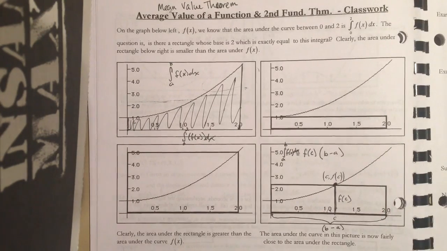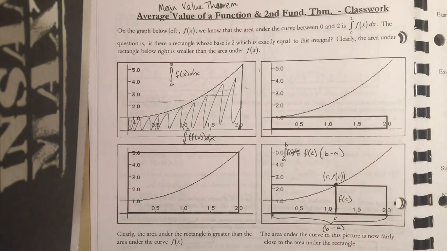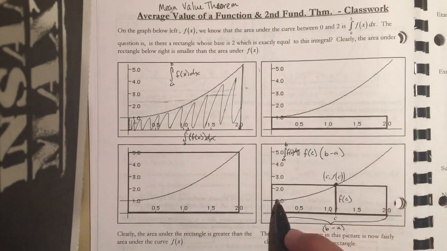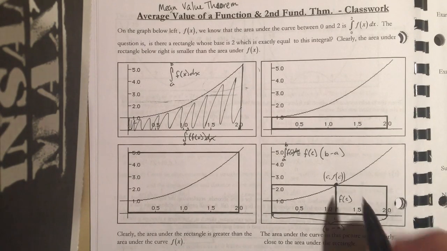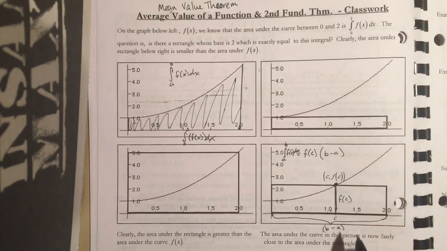So what that's going to do in terms of physics and things like that is give us, say, the average velocity of a function. It's going to give us the average position of a function. Or just in generic math terms, it's going to give us the average height of a function, okay? So that's what we're looking for when we're doing this.